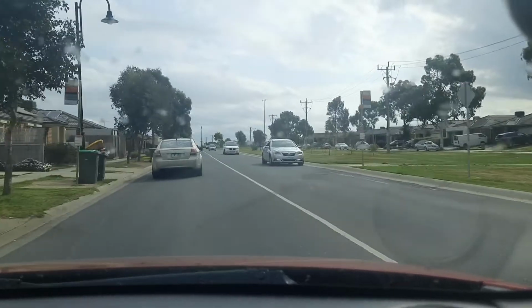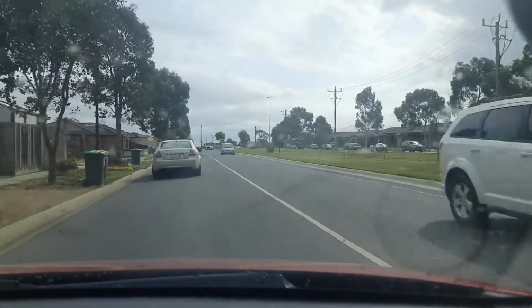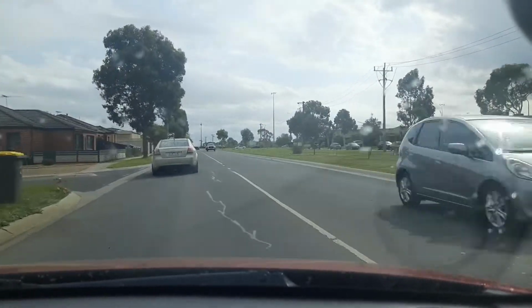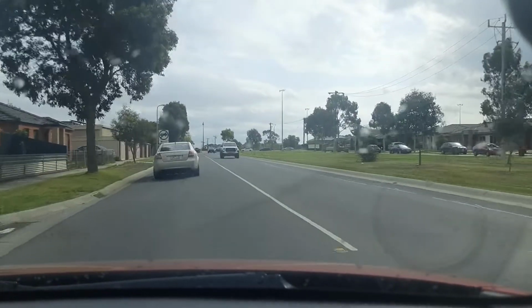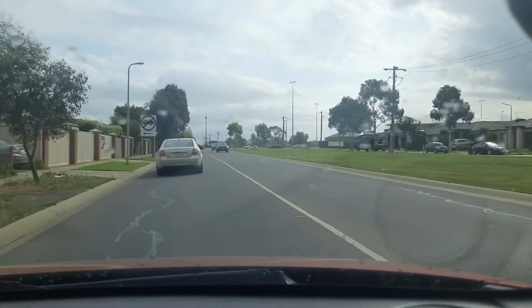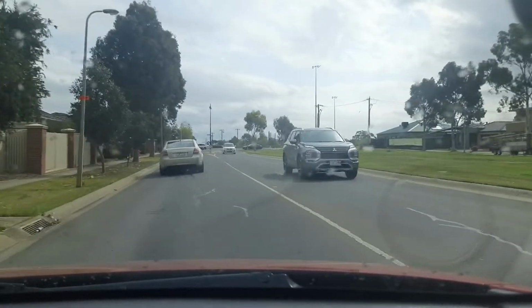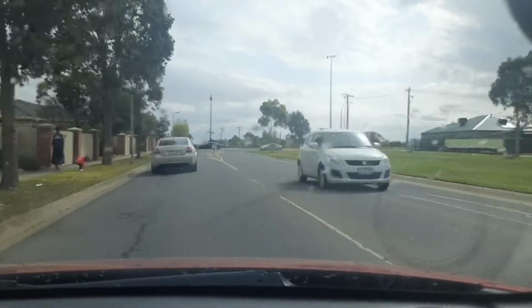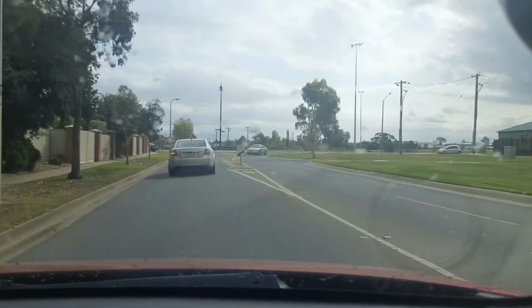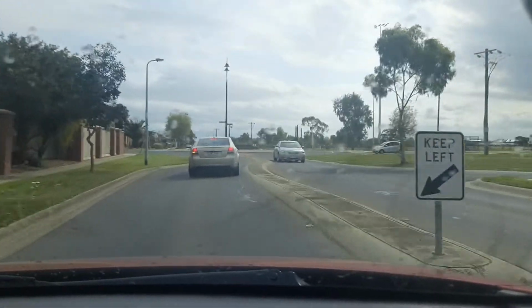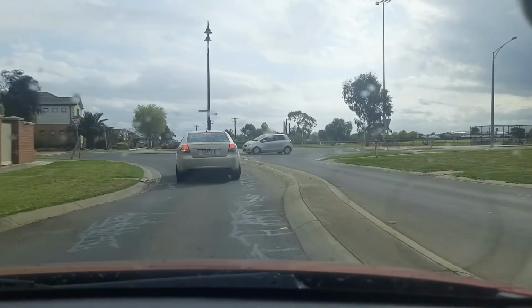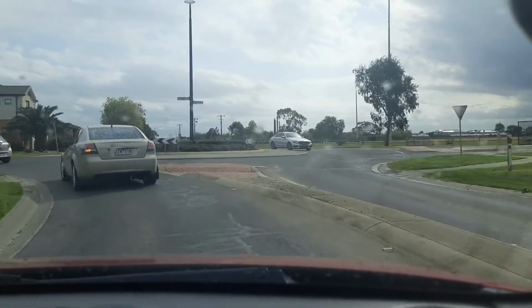So in this merge from 2 lanes to 1 lane, basically whichever car, on the left or right side, whichever car's front body part is ahead, is supposed to go first. So I hope you learned about head checks, what a head check is, how to do a head check and where you need to do a head check.